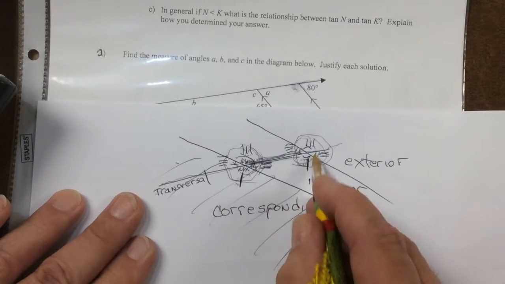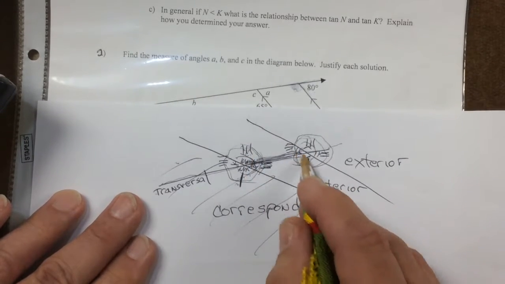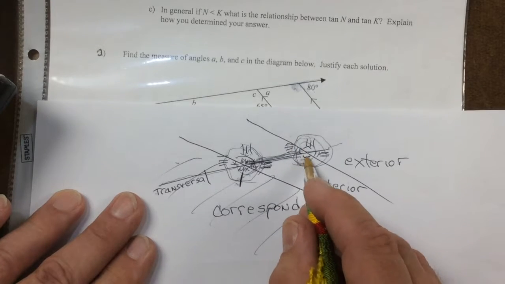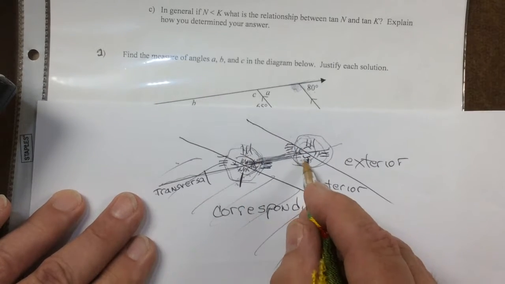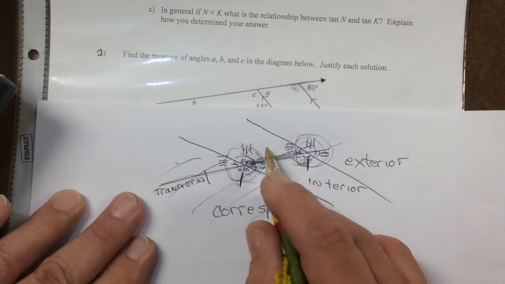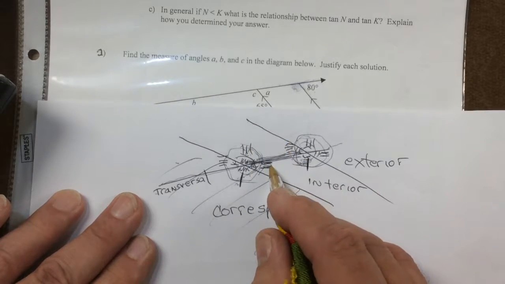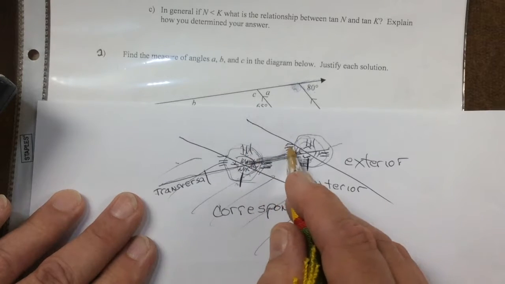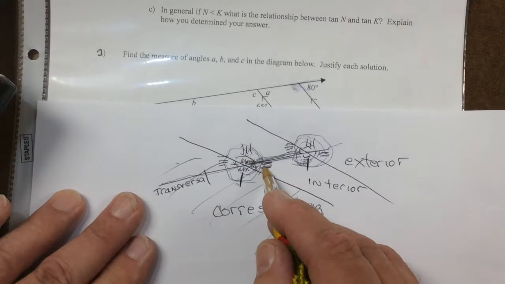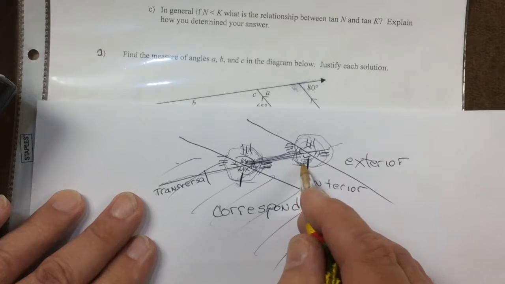One at each intersection. Not the same intersection, because they already have a relationship. But these would be alternate interior angles. These would be alternate interior angles. These would be same side interior angles, and so would these be same side interior angles.